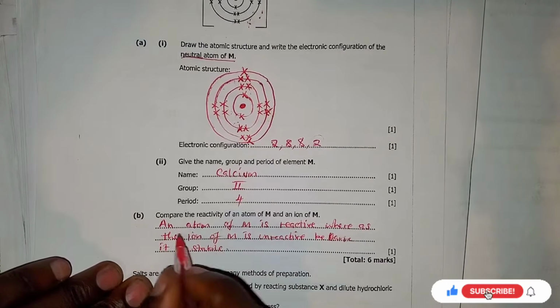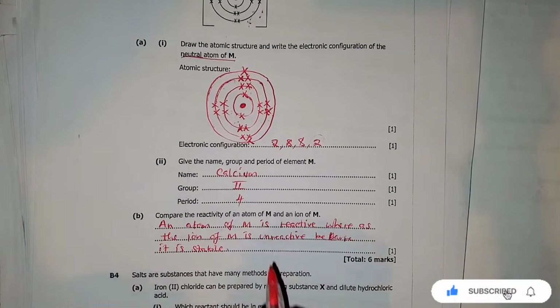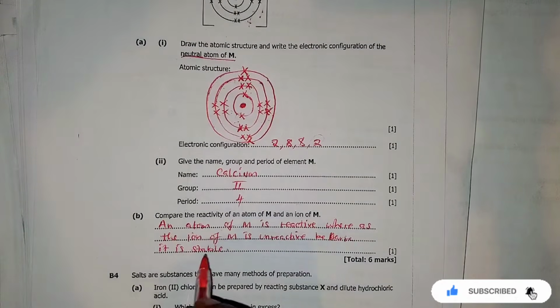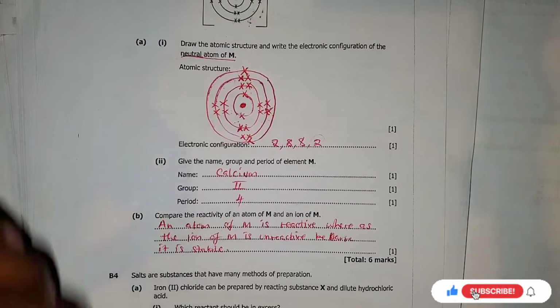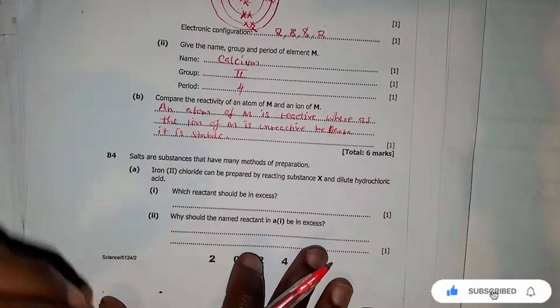It is now stable. This one is reacting because it is not stable. But this one is stable, that's why it is not reacting. Okay, let's go to question 4.